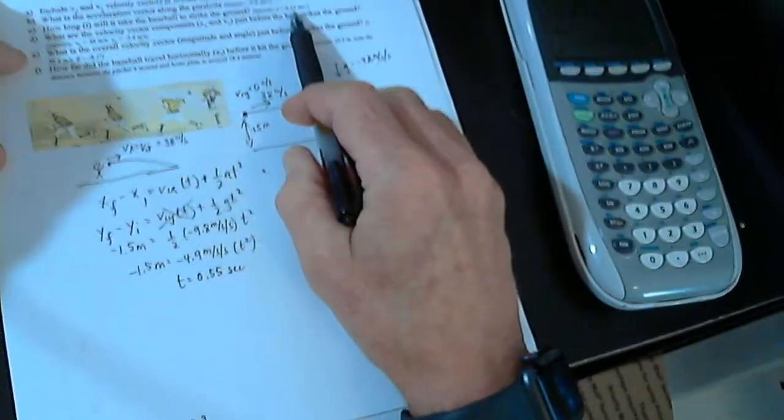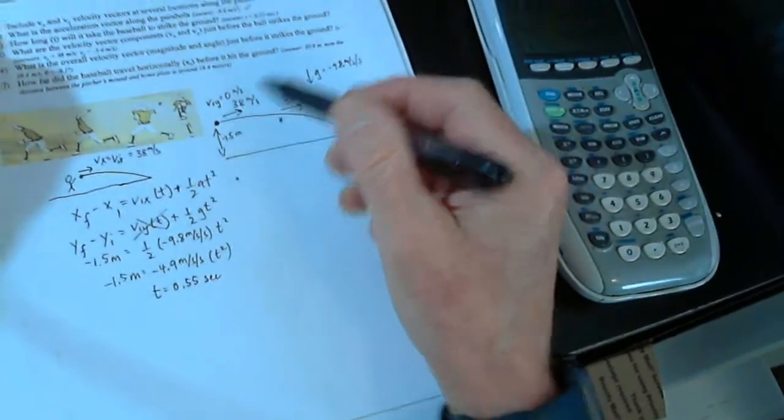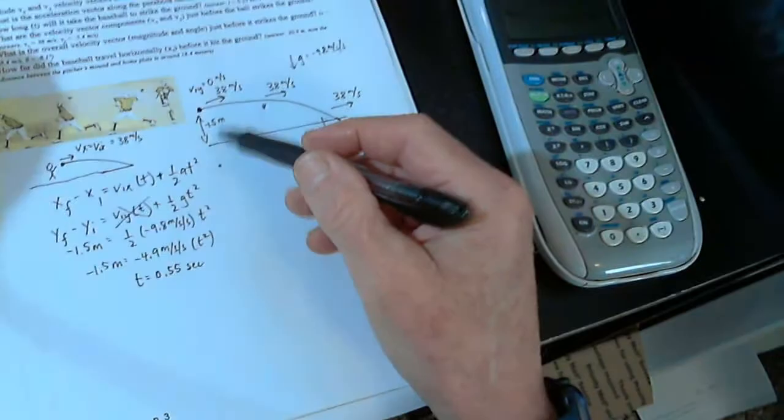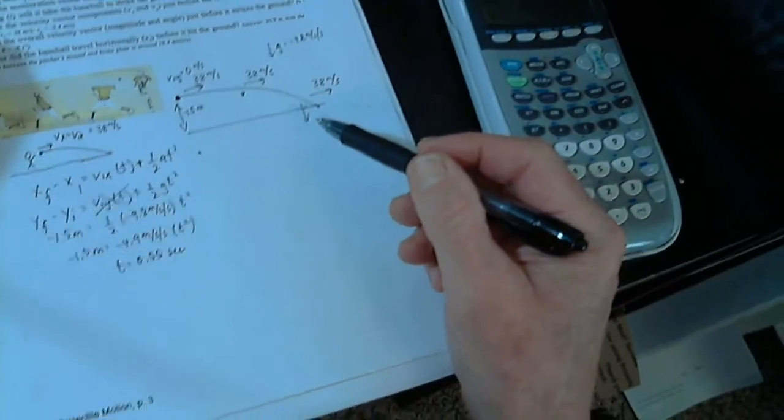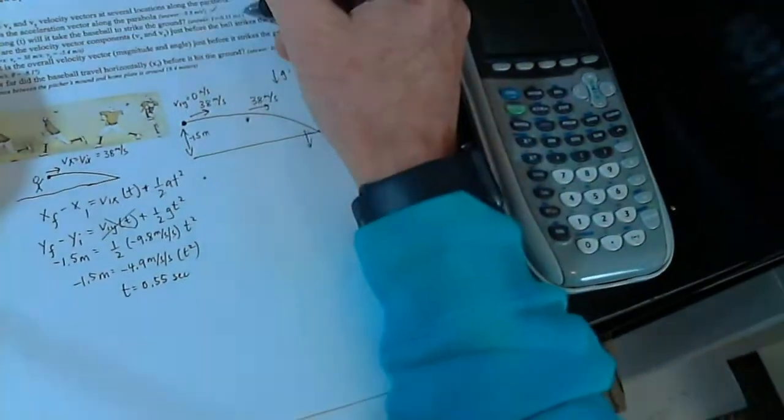All right, and that's kind of what we're getting here, 0.55. So the baseball is going to fall 0.55 seconds. It's going to travel forward that much time also. Okay, so we got that one done.